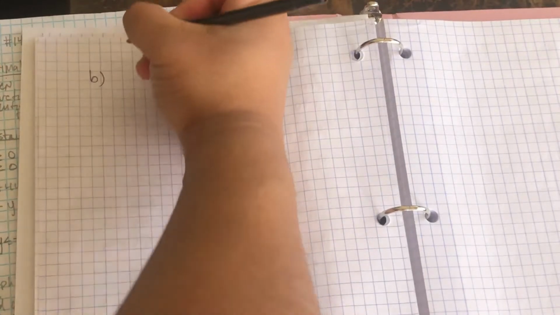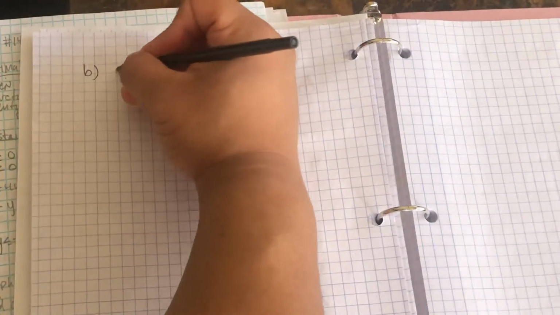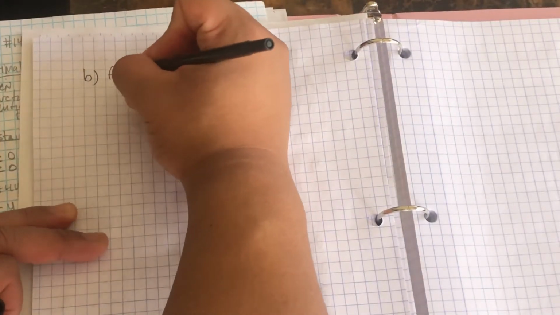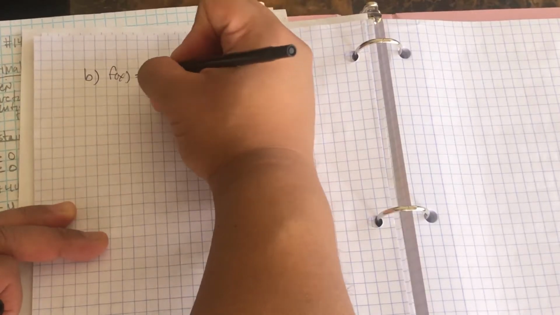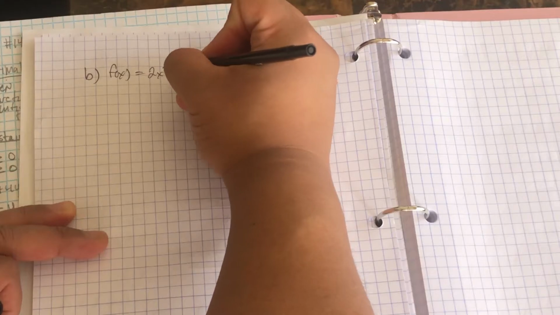Of course, we could try something more complicated. This would be part B. I'm literally behind my tripod with my right hand. It's so weird. Anyway, we are going to take a different function. Let's go 2x squared minus x. I want to find the difference quotient of that.